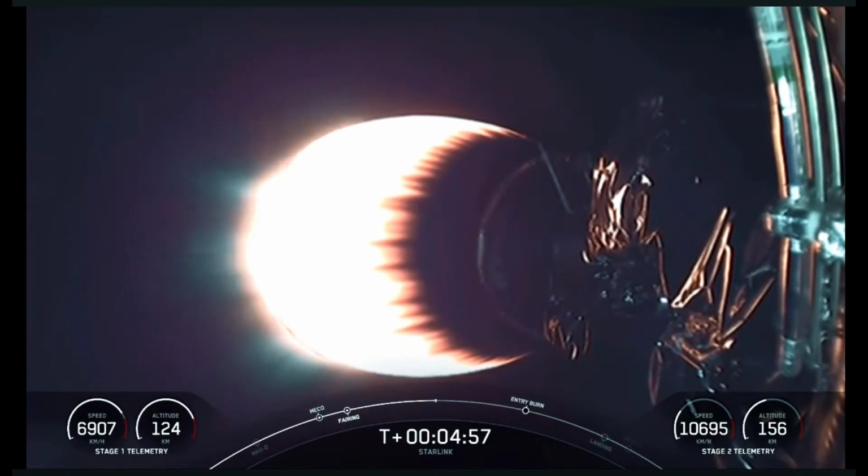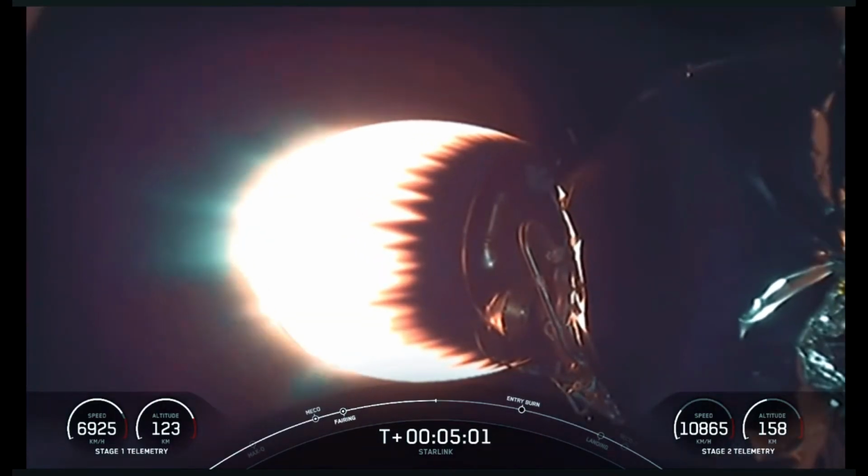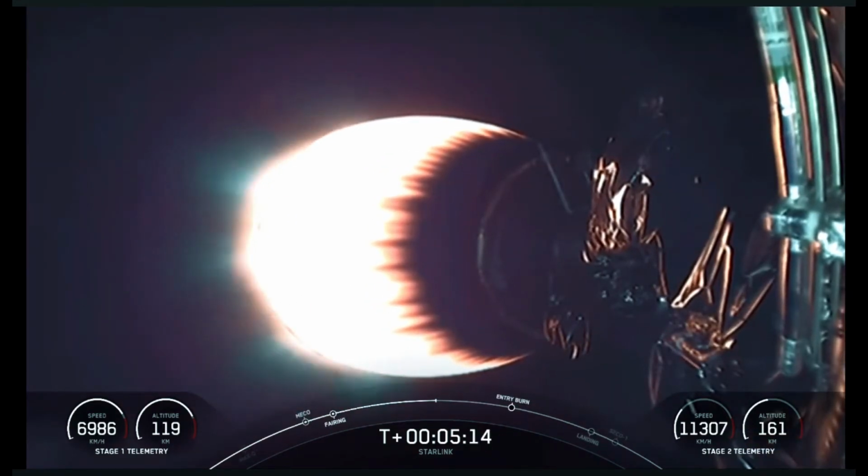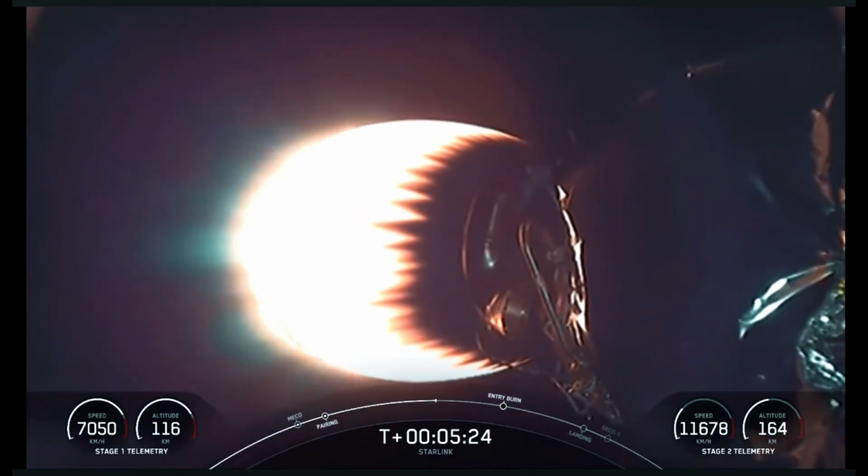Stage 2 is still looking good, and what you're seeing on your screen is a view of that MVAC engine. Vehicle's following a nominal trajectory. Now, if you're just catching up with us, we had a successful launch of Falcon 9 from Cape Canaveral Space Launch Complex 40, and you're looking at a live view of the Falcon 9 second stage as it is making its way to deliver our Starlink payload to orbit. Stage 1 is currently cruising back to Earth towards our drone ship Just Read the Instructions out in the Atlantic Ocean.